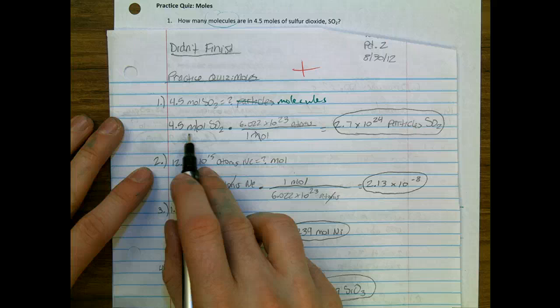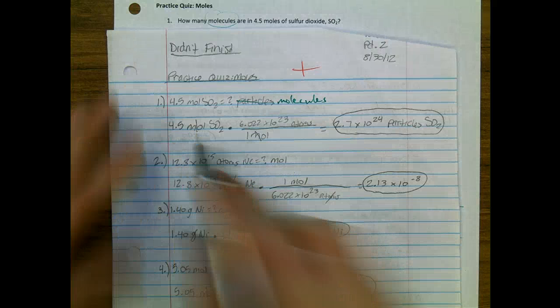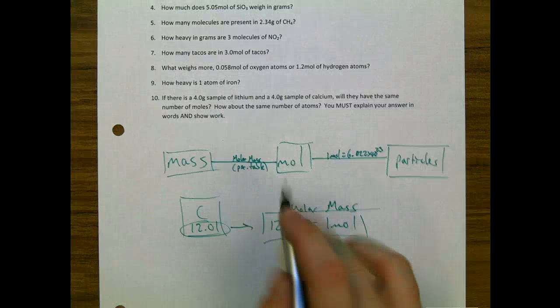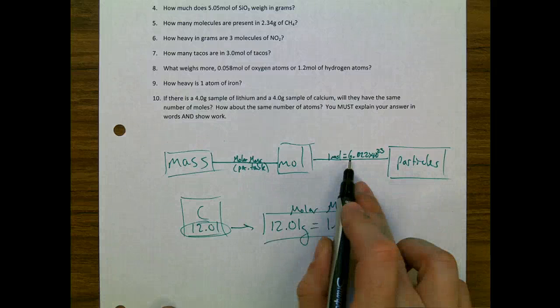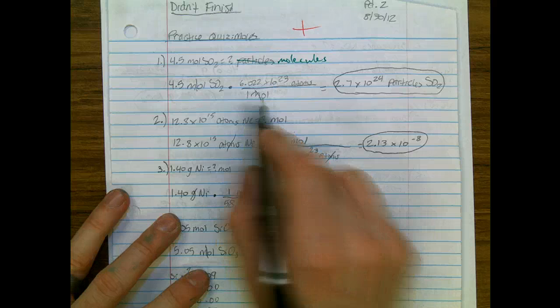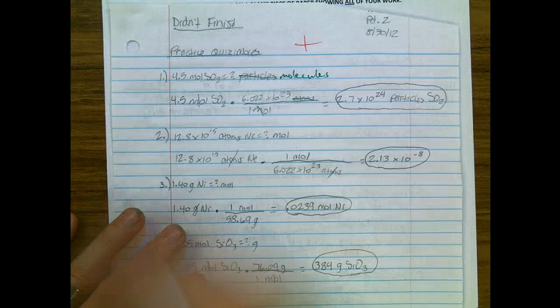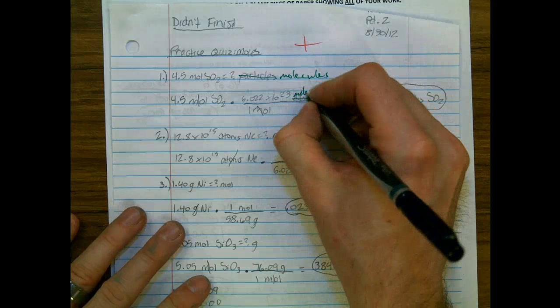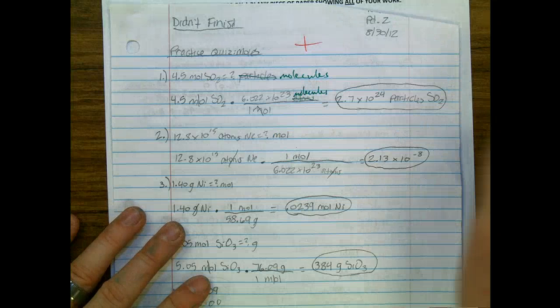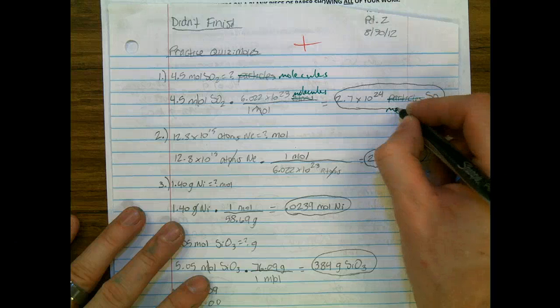She started off by writing out the given. She knows that she's going from moles to particles, which means she's using this conversion factor right here. She put the moles on the bottom to cancel out moles, and she unfortunately put atoms on top. SO2 is not an atom, that's a molecule. She has to put molecules in place of atoms, and of course keep molecules right here.